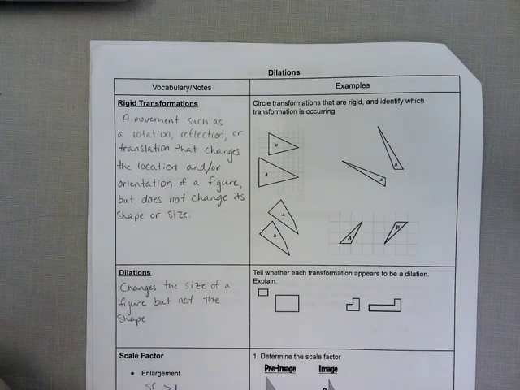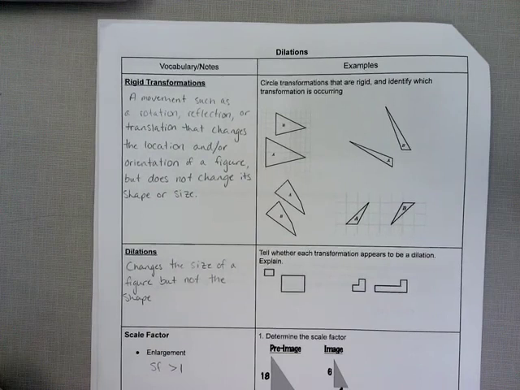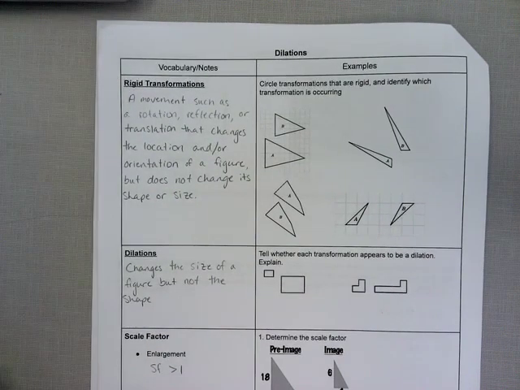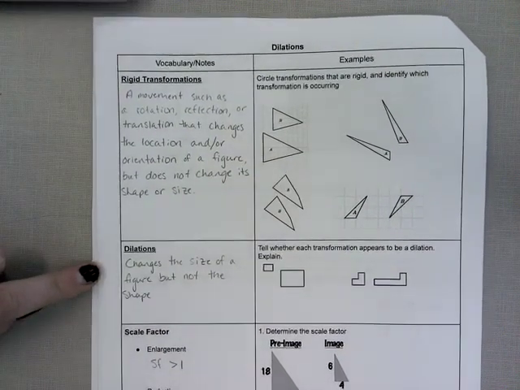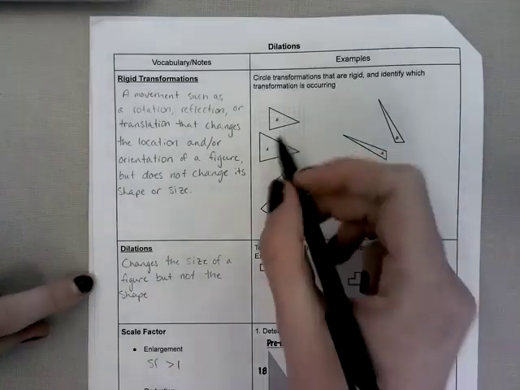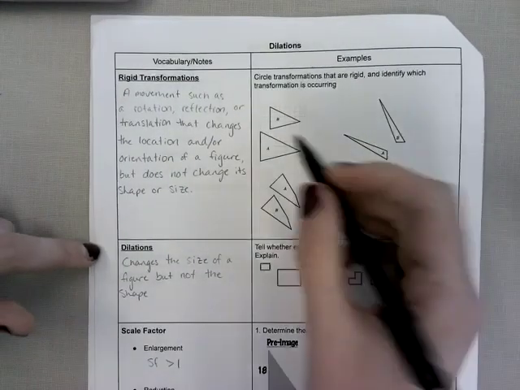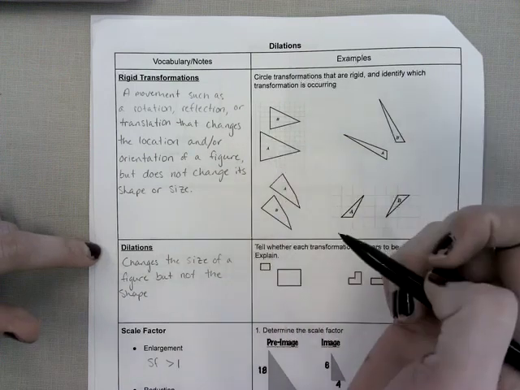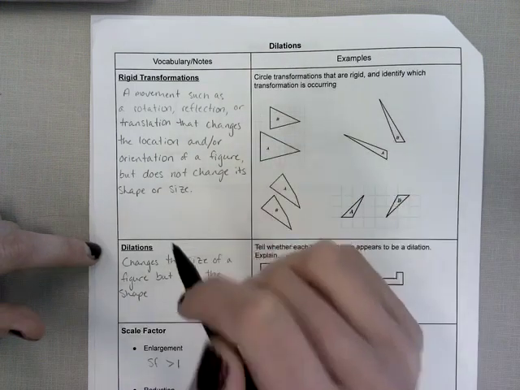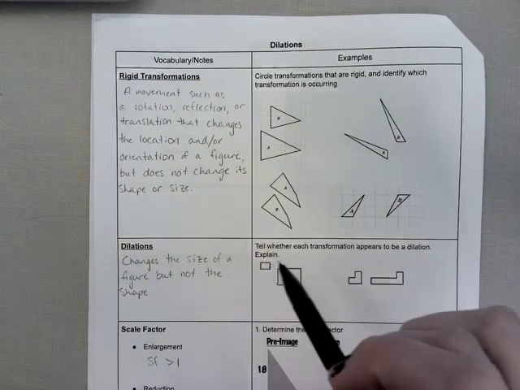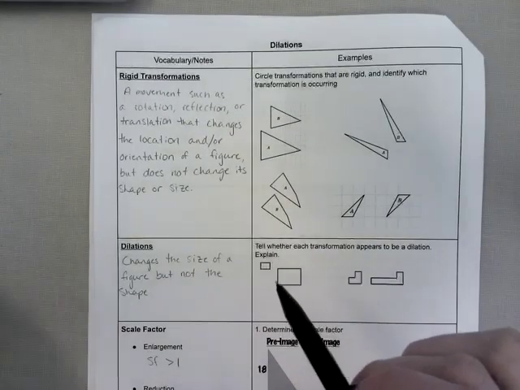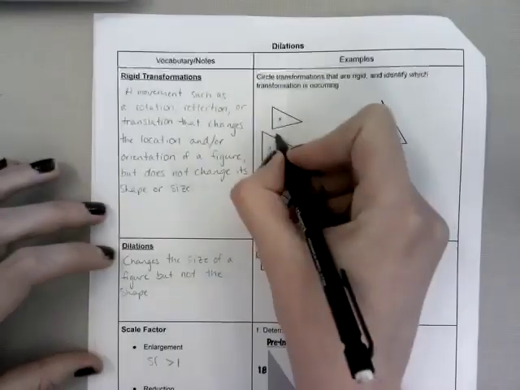So what a dilation is, it's a type of transformation, but it's not a rigid transformation because it can change the size of a figure. So let's go back and see if we can identify what kind of transformations are occurring here. We're circling which ones are rigid. Rigid ones are ones that change the location or the orientation, but not the size. So this one is not.